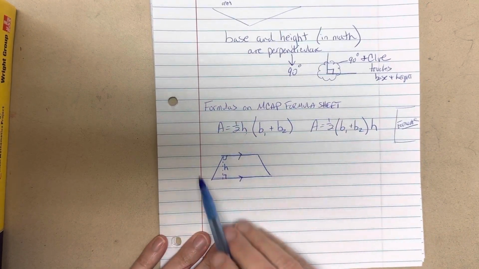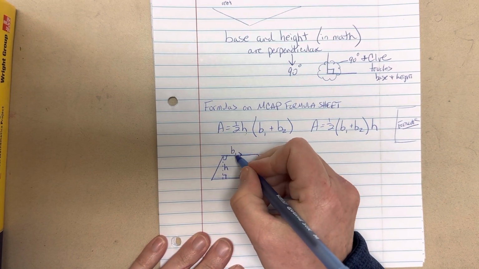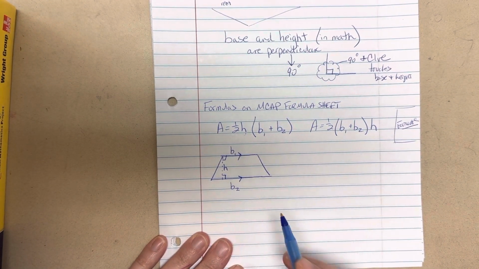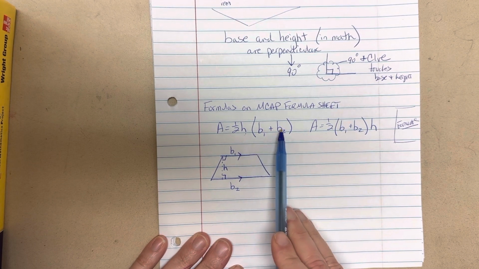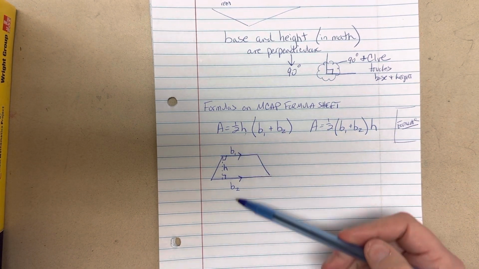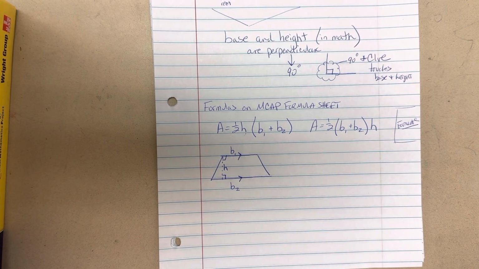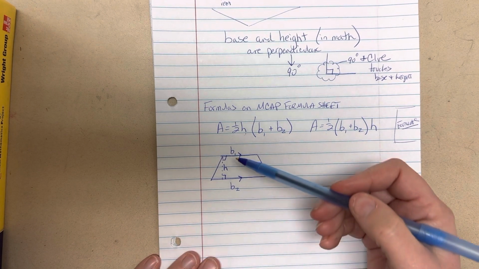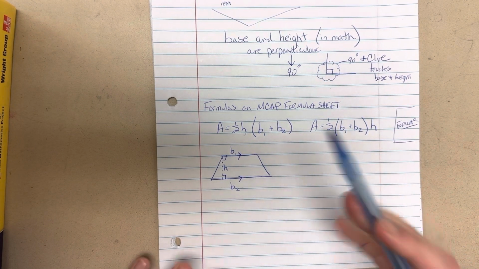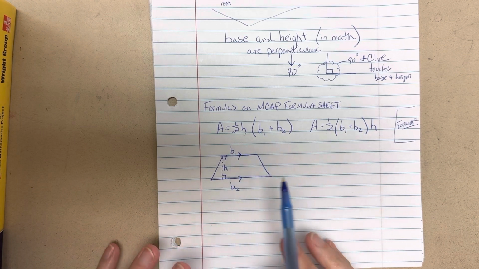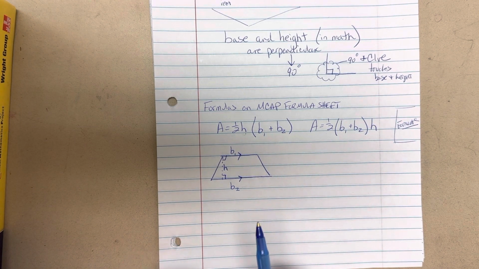So all trapezoids have two bases. Now, because you're adding them, the commutative property tells me that it doesn't matter which one I label base sub 1 and base sub 2. As long as I pick one, I could call this base sub 2 and this base sub 1. It doesn't matter. I'm still just going to be adding those numbers.